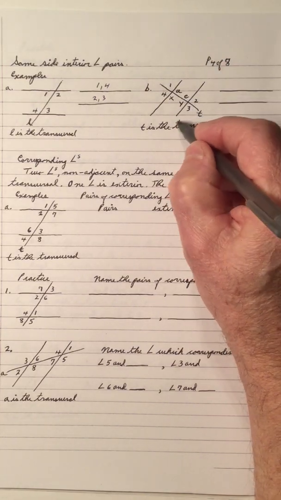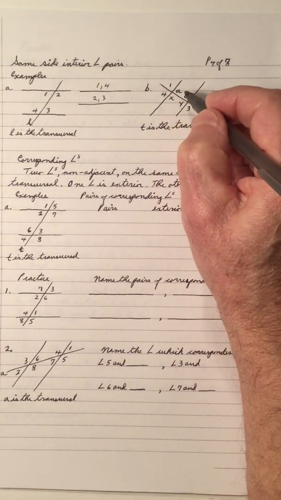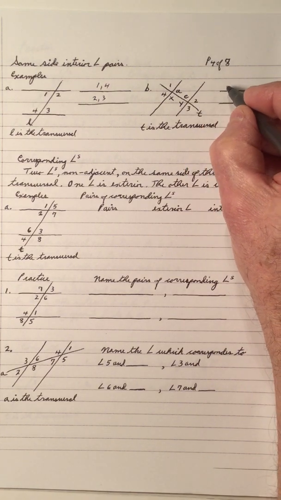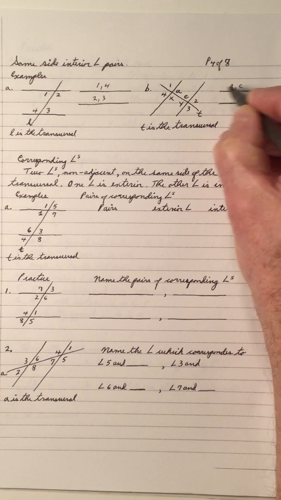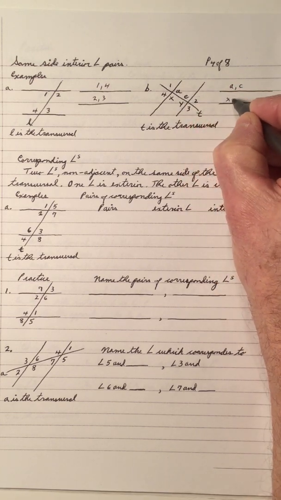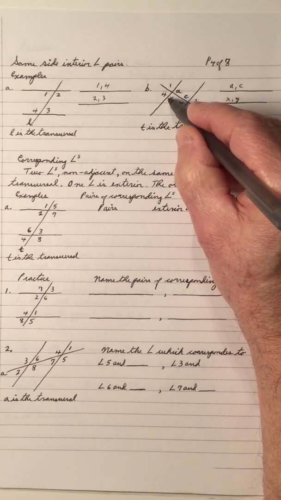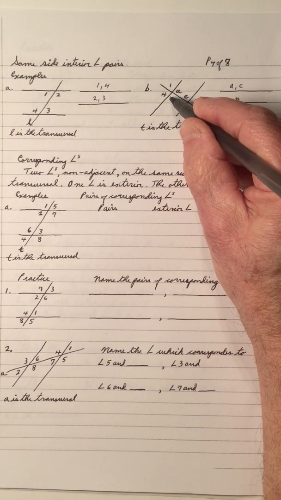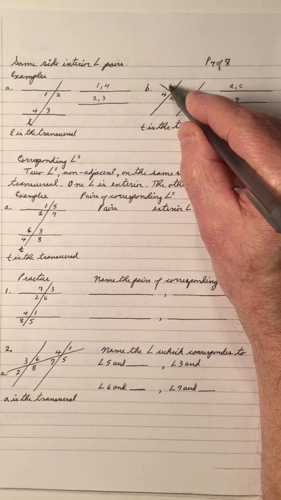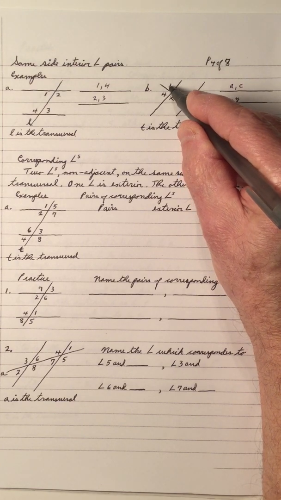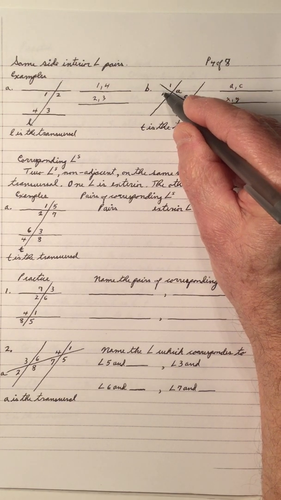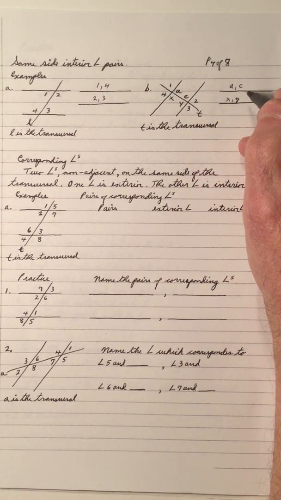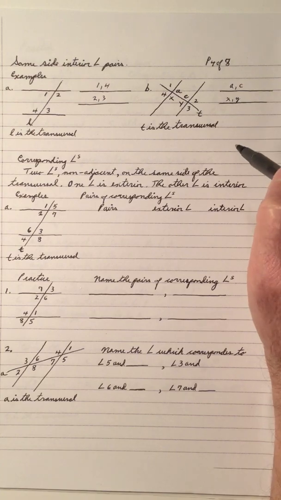B, T is a transversal cutting the two lines. So therefore, the same side interior would be A and C and X and Y. Again, alternate interior would be A and Y. Alternate would be X and C. Alternate exterior would be 1 and 3. Alternate exterior would be 4 and 2. But we want same side interior. Same side.